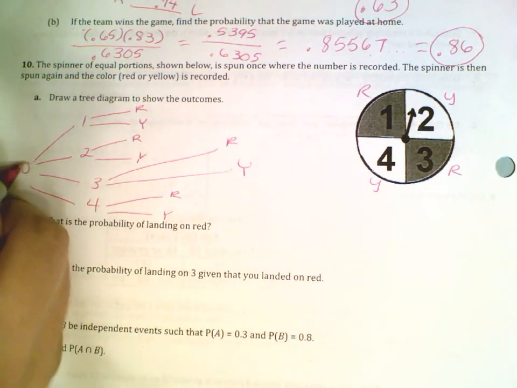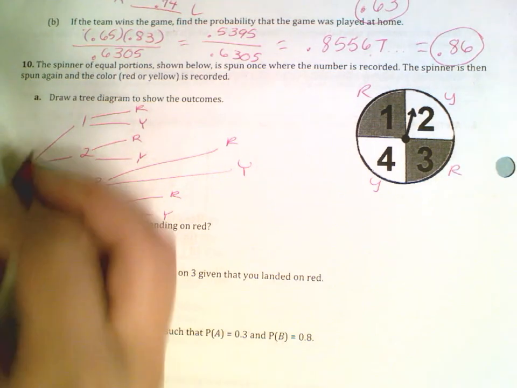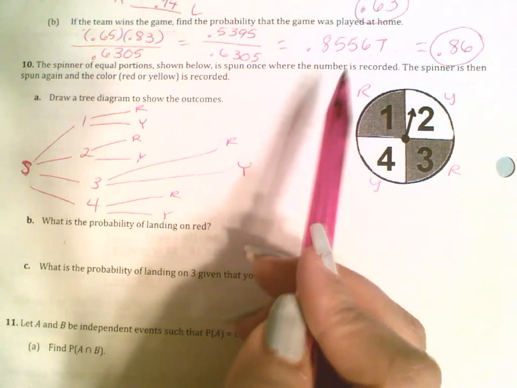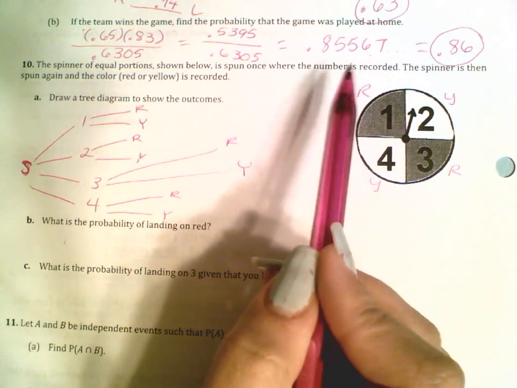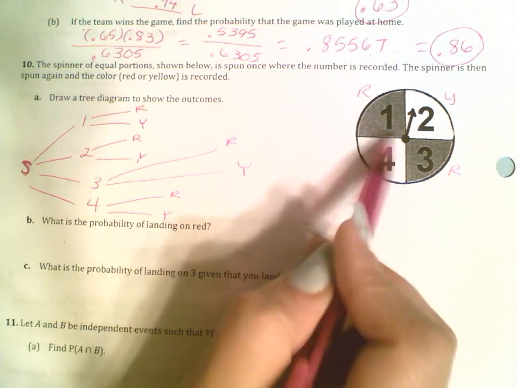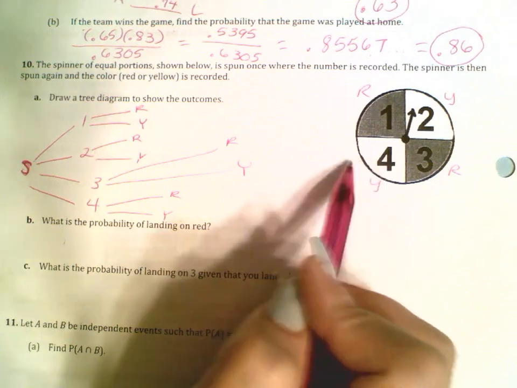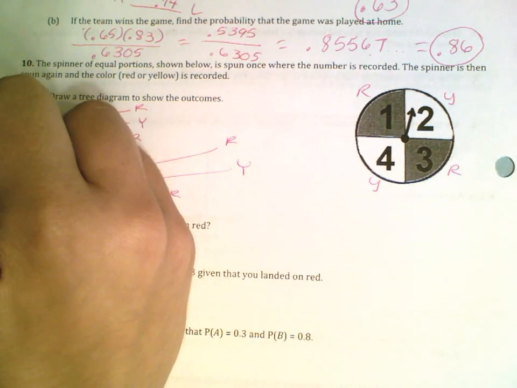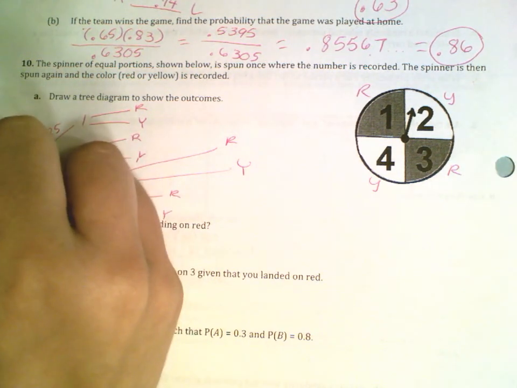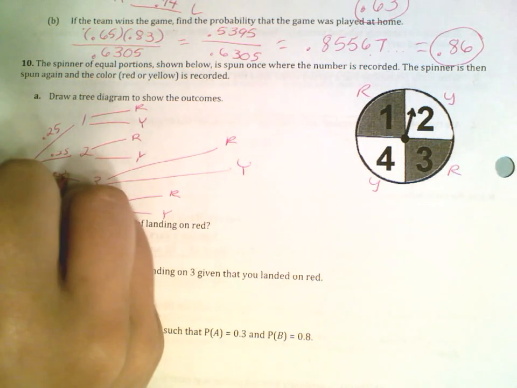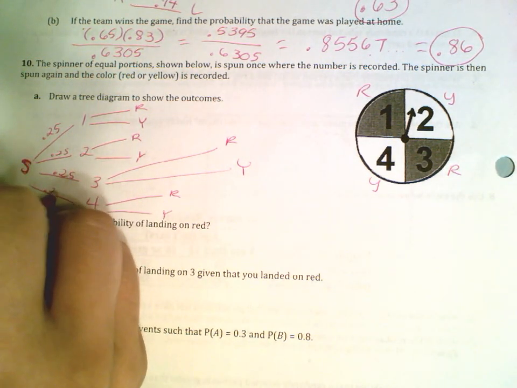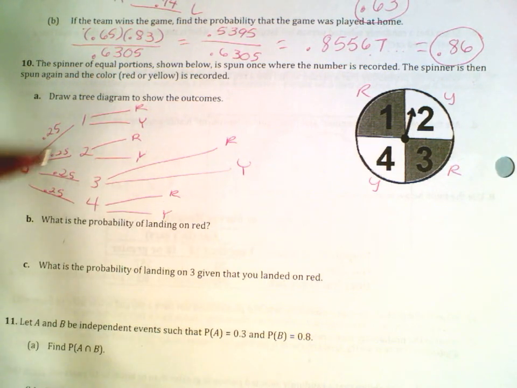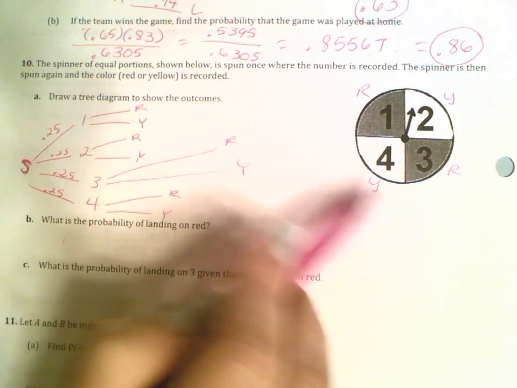So now I need to fill in the probabilities. Sorry, this is supposed to be an S for spinner. Since it's all equal proportions, that means that this is going to be 1 out of the 4. 2 will be 1 out of the 4. So this will be 0.25, 0.25, 0.25, and 0.25.